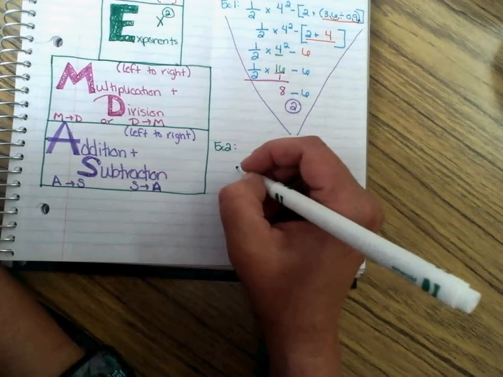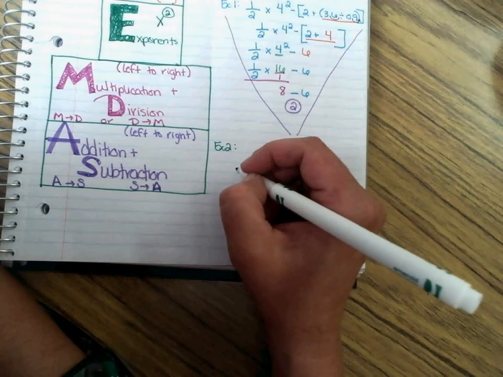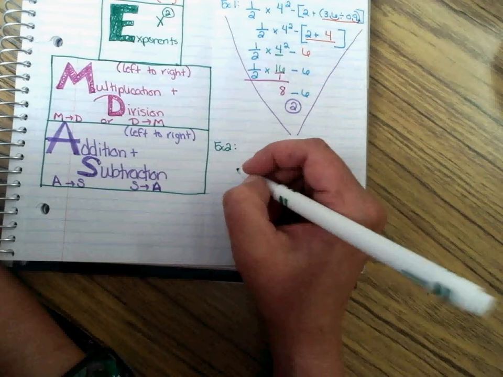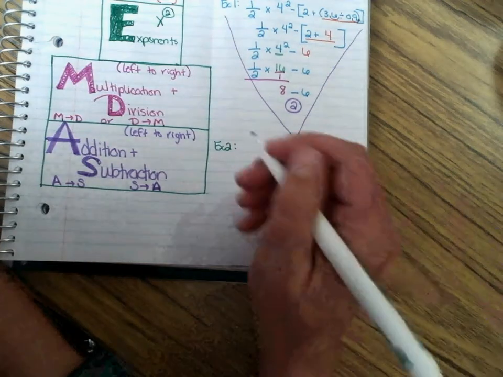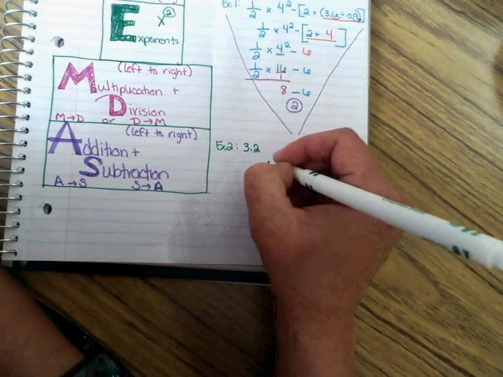Okay, so let's try this one. Sorry, I'm trying to think of one. I'm trying to figure out which one I want to solve. Okay, we're going to do this one.